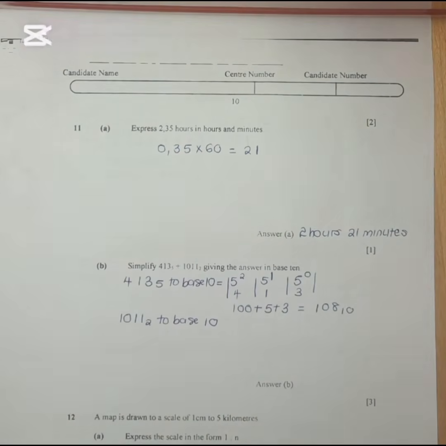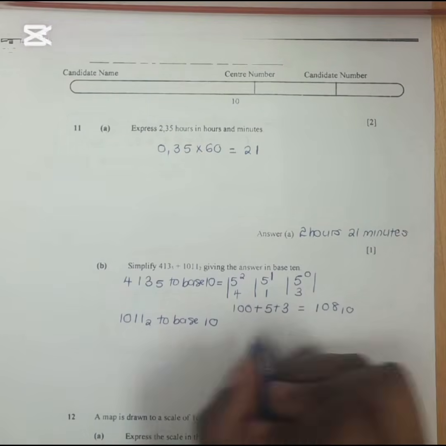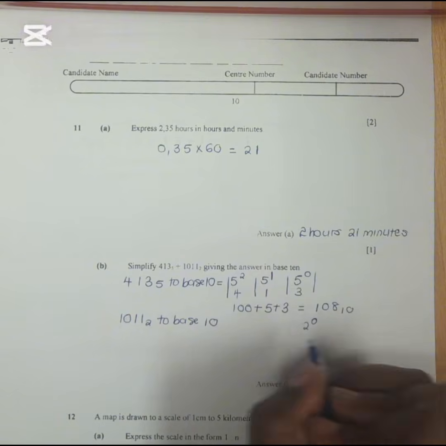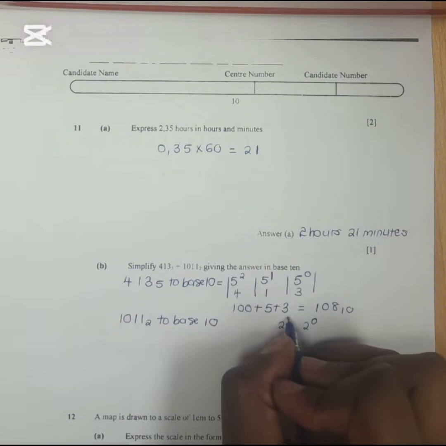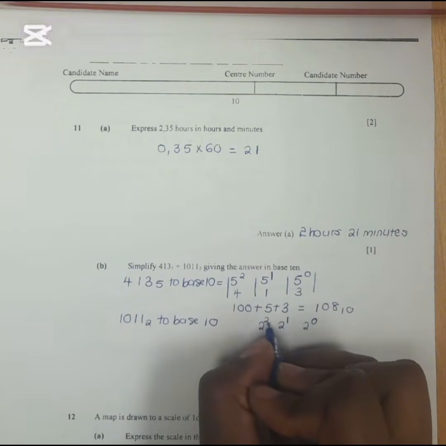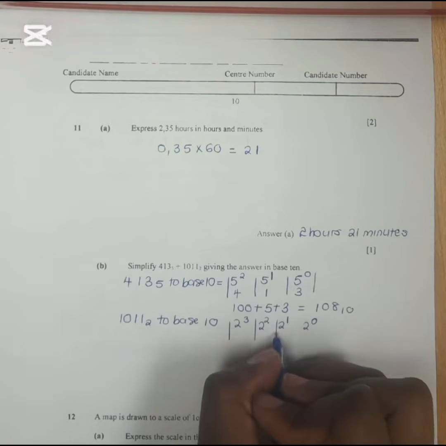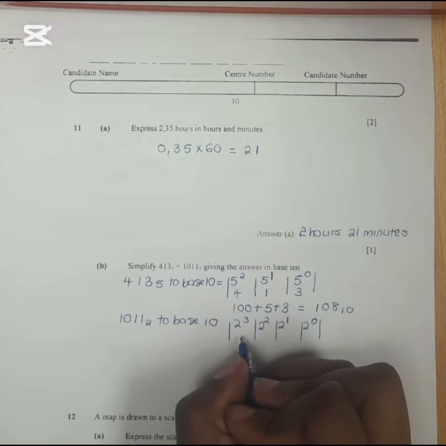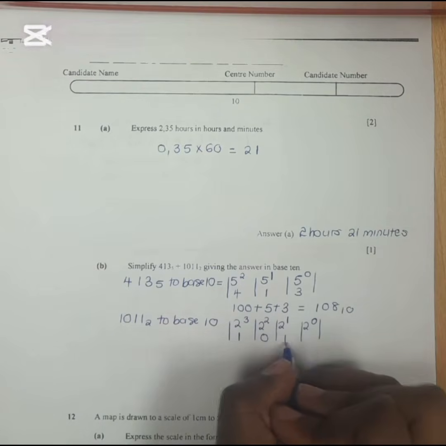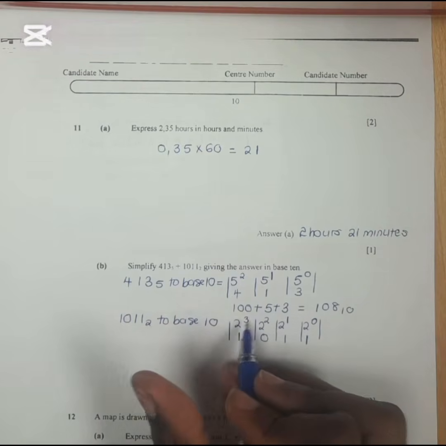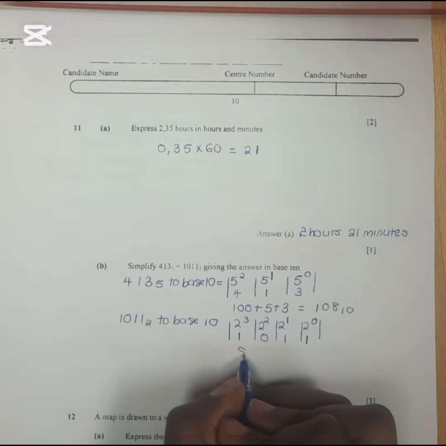Next, we need to convert 1011 base 2 to base 10. We are going to expand in powers of 2. So we have 2 to the power of 0, 2 to the power of 1, 2 to the power of 2, and 2 to the power of 3. We are going to fit in our value, which is 1011 base 2. And then 2 to the power of 3, we get 8.